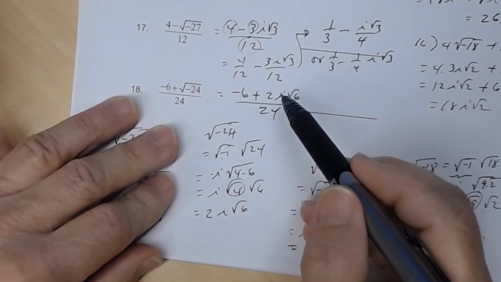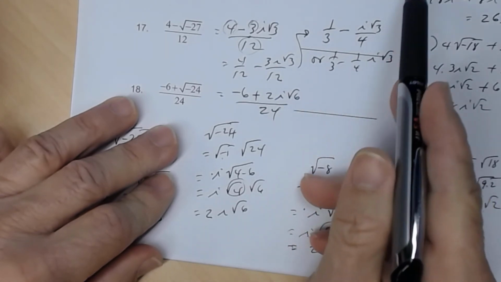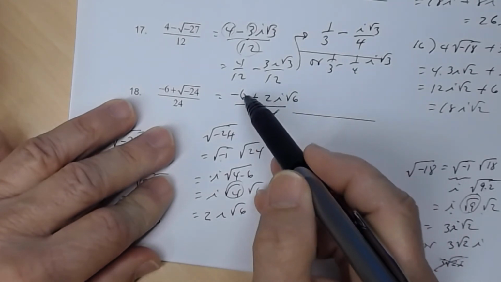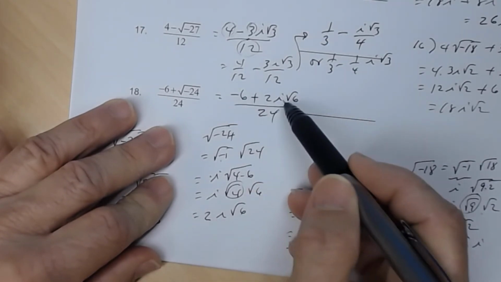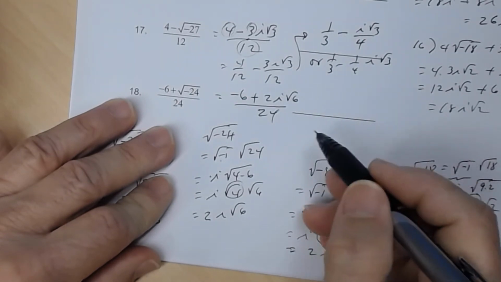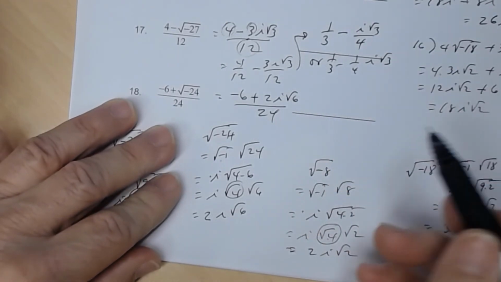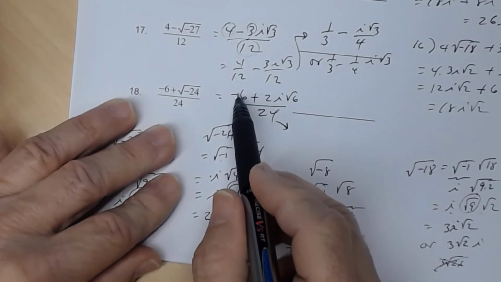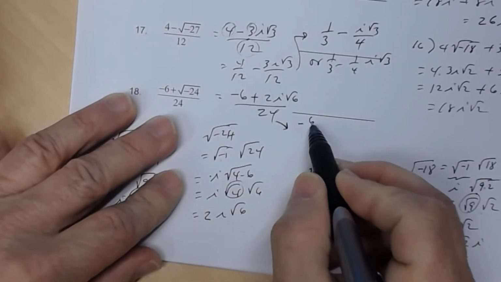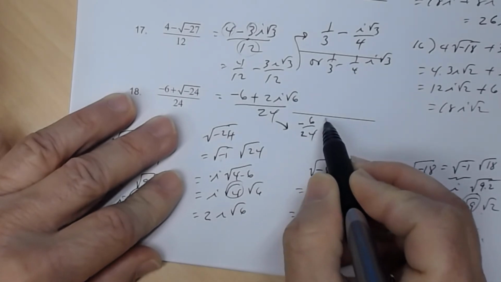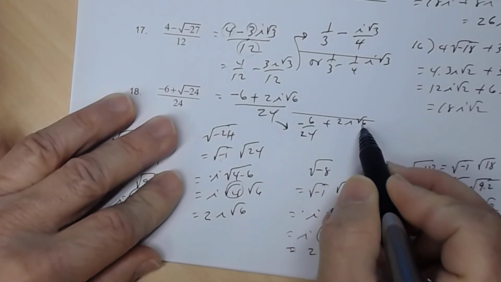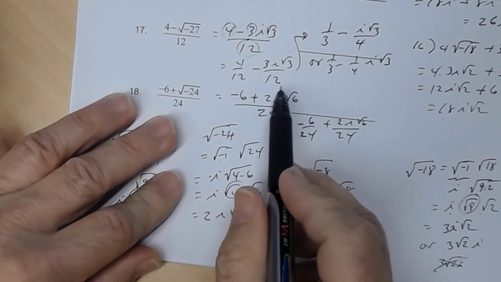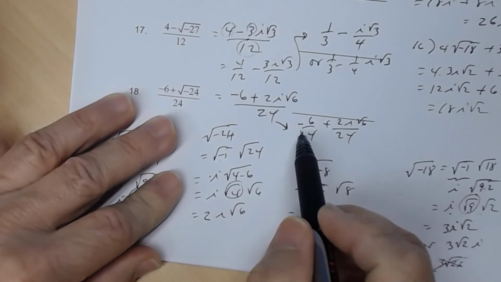All right, now notice that, again, you want to write in standard form. If they didn't say anything about standard form, you could leave it like this, although you have to notice that negative 6, 2, and 24 are all divisible by 2. But since they did ask you to write in standard form, the next thing you're going to do is write it in 2 separate fractions. First, negative 6 divided by 24 plus 2i square root of 6 divided by 24, and then reduce.